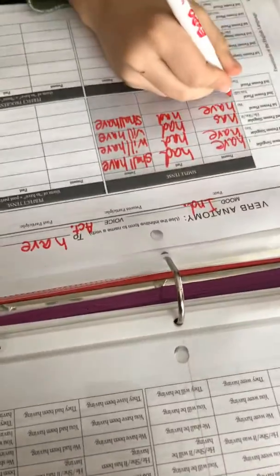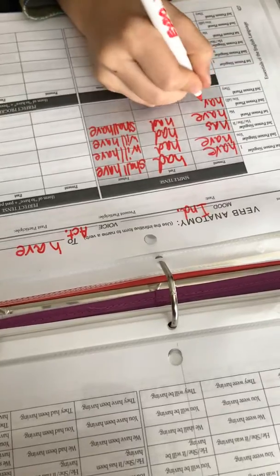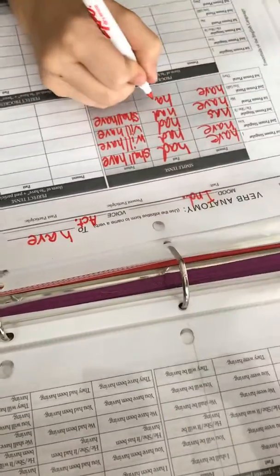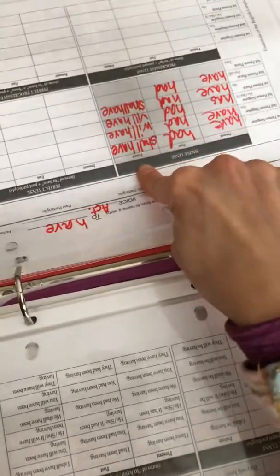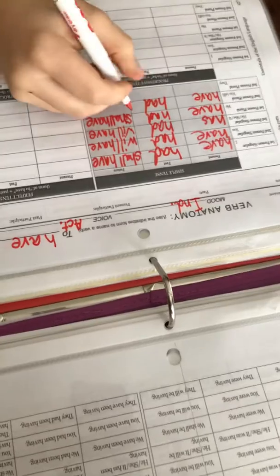Okay, second person plural, you all. Today you all, for the present, today you all have. Good. Yesterday, you all had. Yes, that's the past. And tomorrow in the future, you all will have. Good.